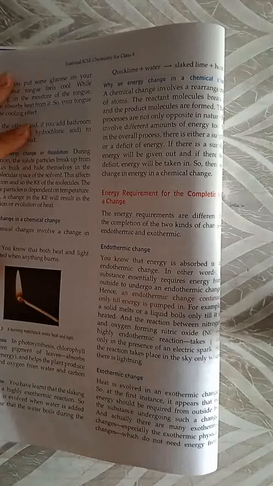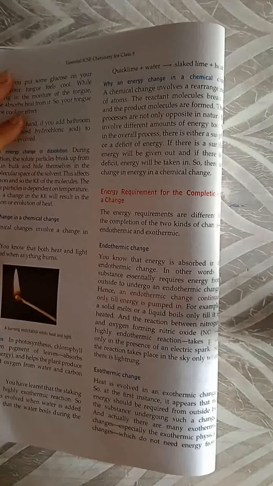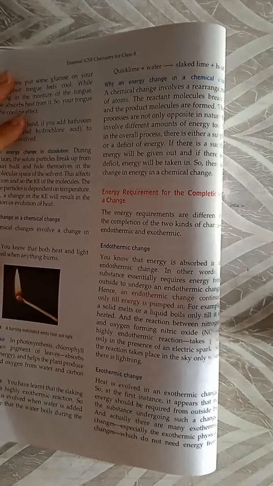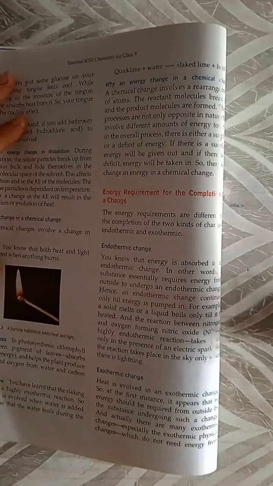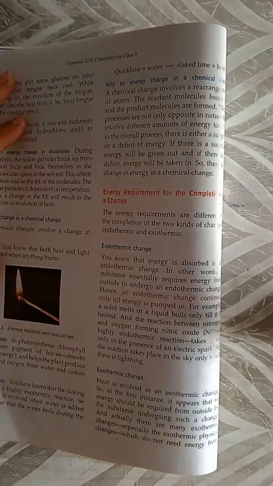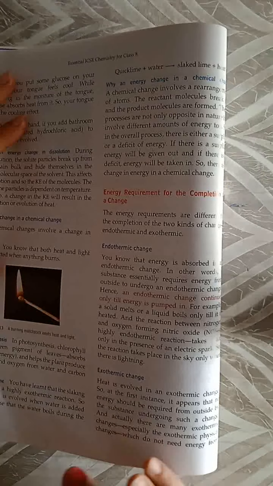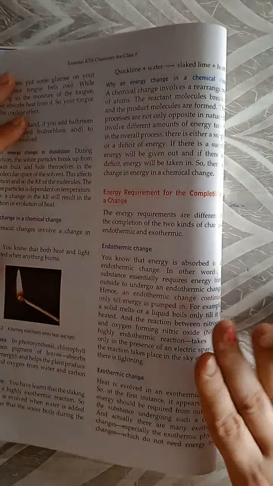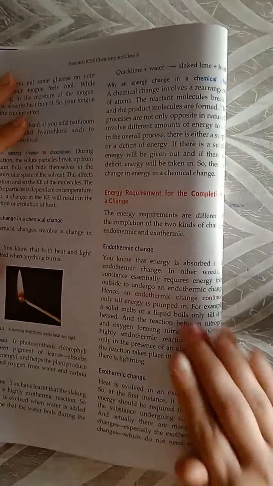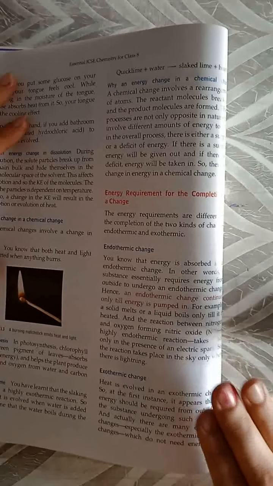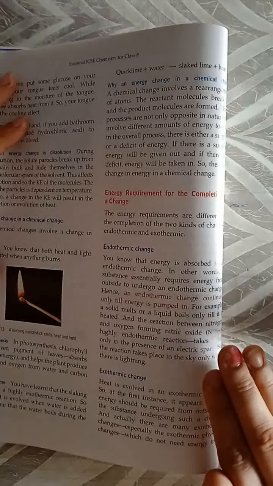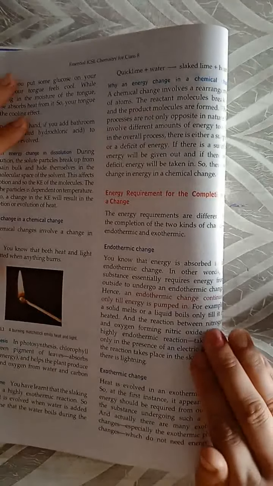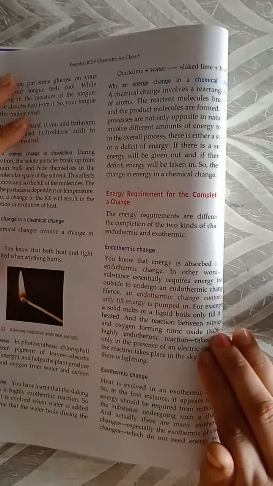The reaction takes place in the sky only when there is lightning. Only when there is lightning in the sky or an electric spark, only till that time does this change take place. So for an endothermic reaction, the energy is absorbed, some energy from outside is needed, and the change takes place only as long as we are supplying the energy from outside.